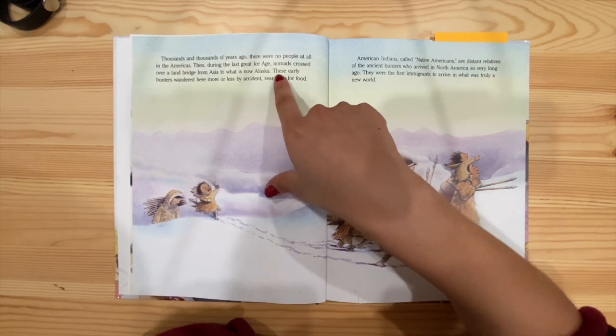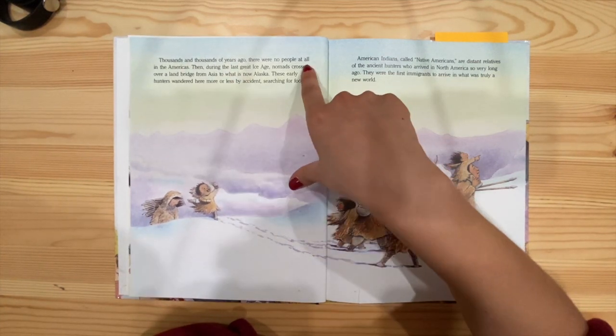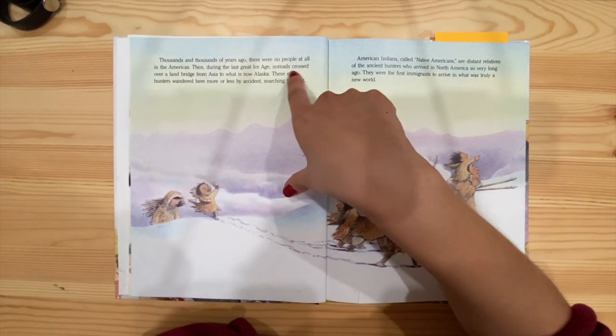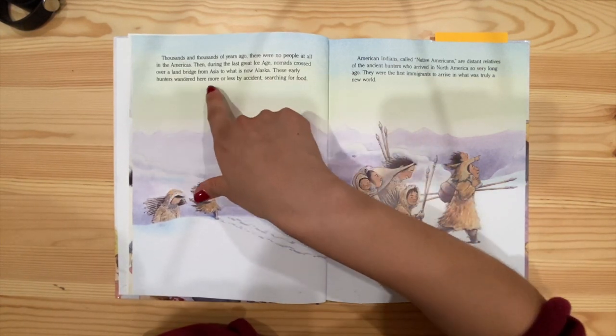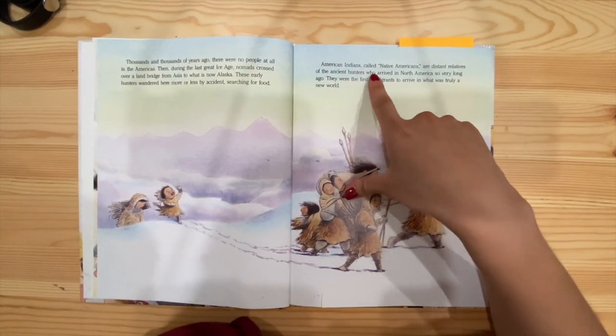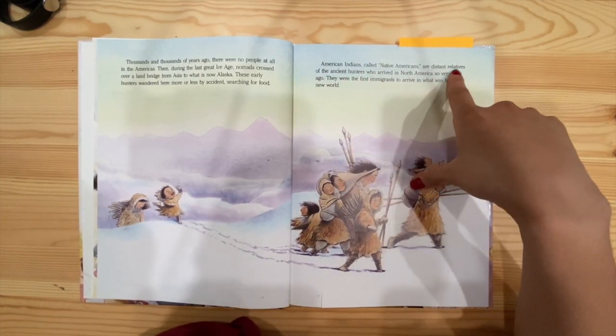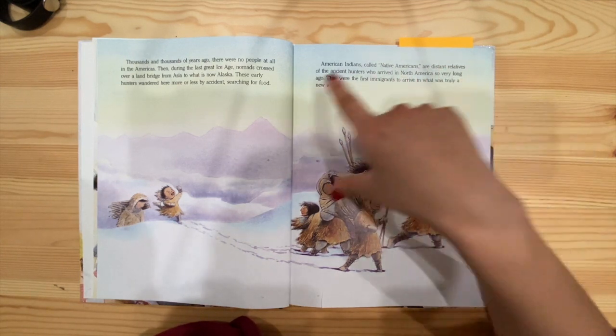But then, after nomads crossed over a land bridge, right, we see that here. That's the second line in our classwork. Now we're going to figure out what happened. So these early hunters wandered here more or less. The American Indians, called Native Americans, are distant relatives of the ancient hunters who arrived in North America so very long ago.